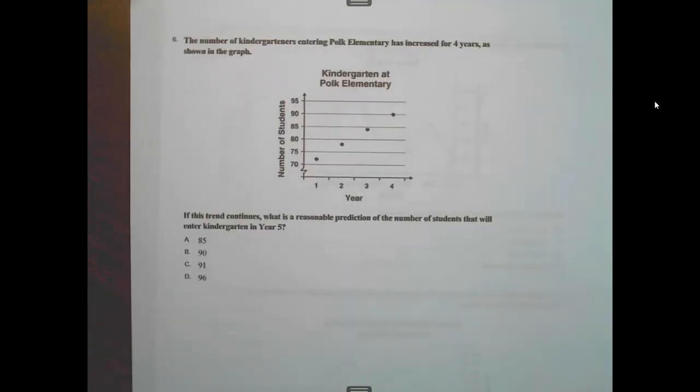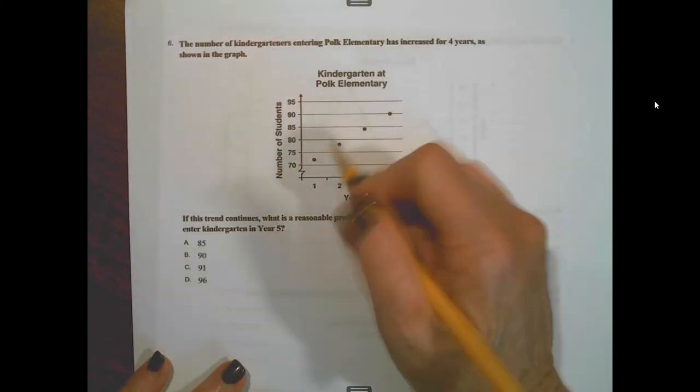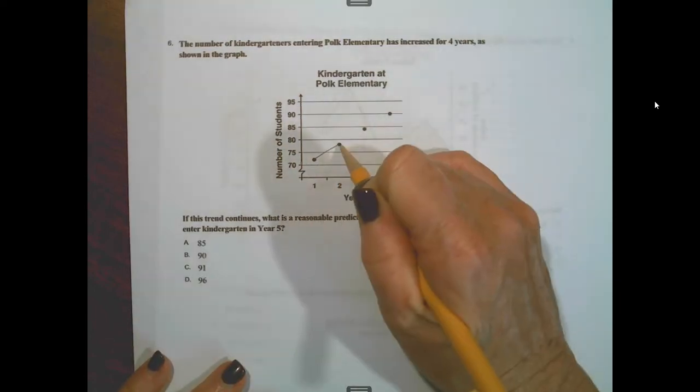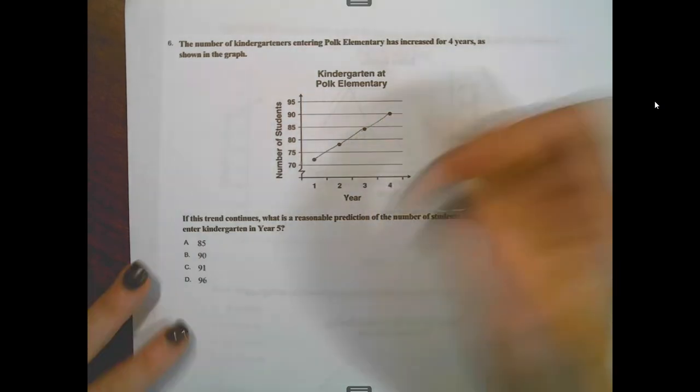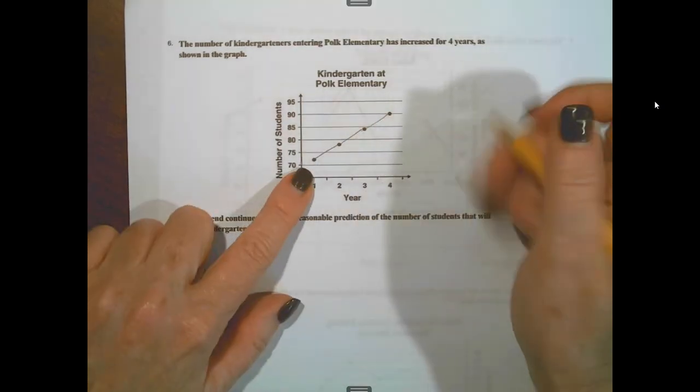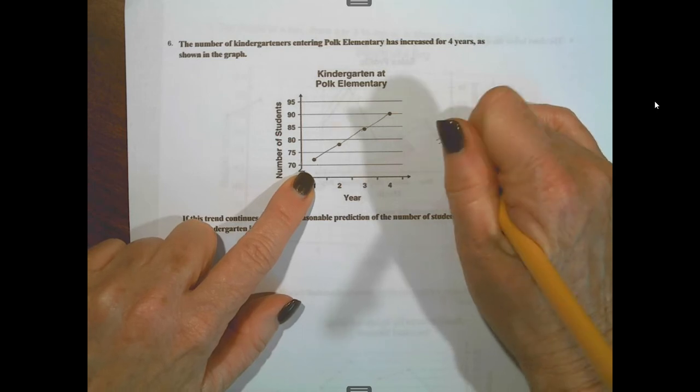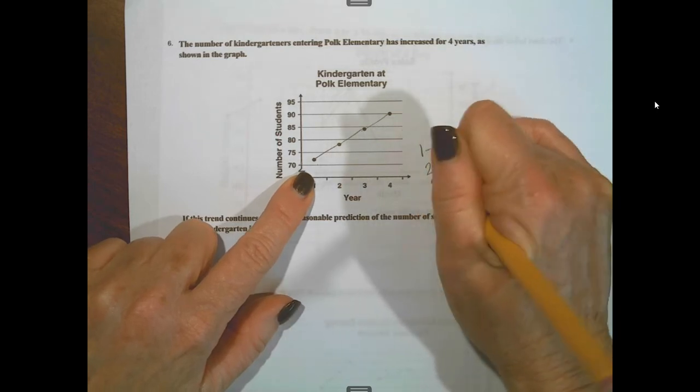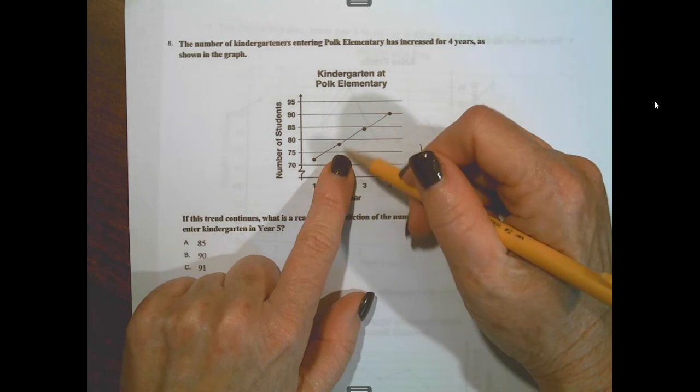The number of kindergartners entering Polk Elementary has increased for 4 years as shown on the graph. If this trend continues, what is a reasonable prediction of the number of students that will enter kindergarten in year 5? So I'm looking at this trend. Let's go ahead and connect the points. So we go from year 1, looks like about 72 students. Year 2 looks like 78-ish.